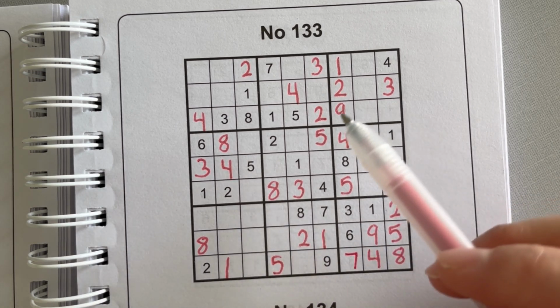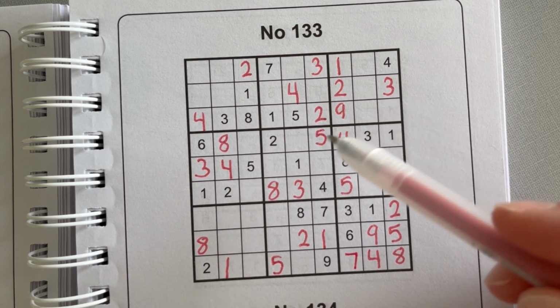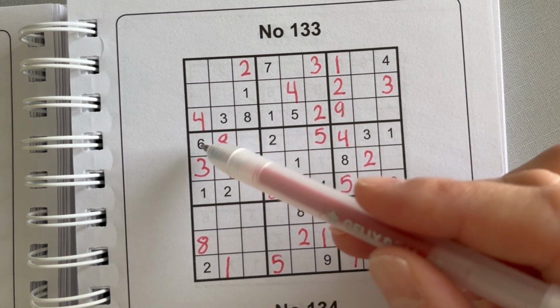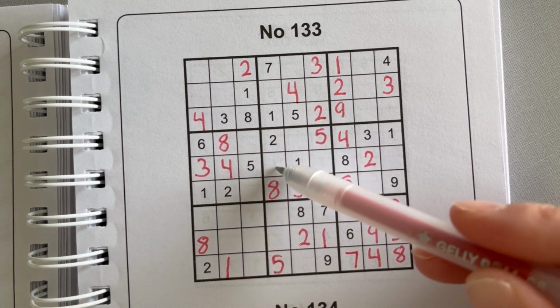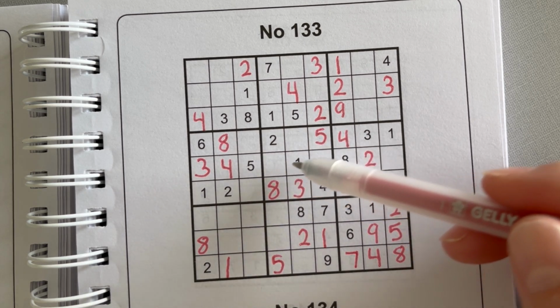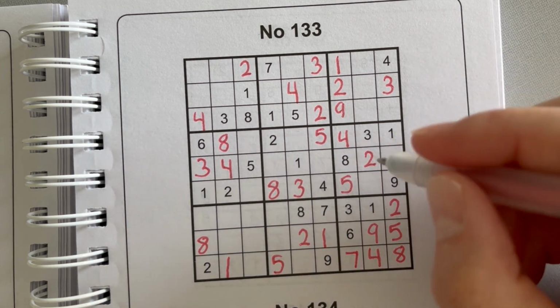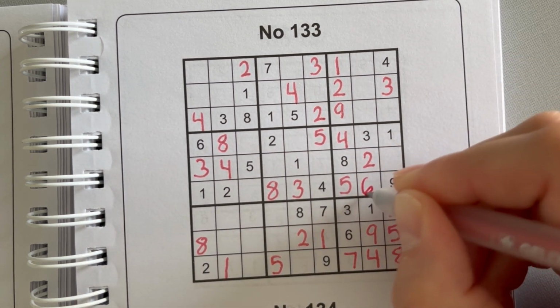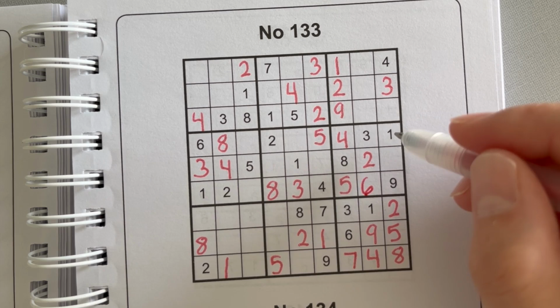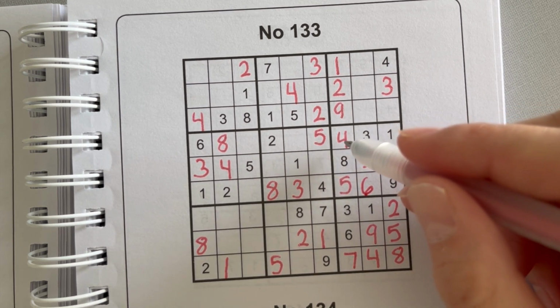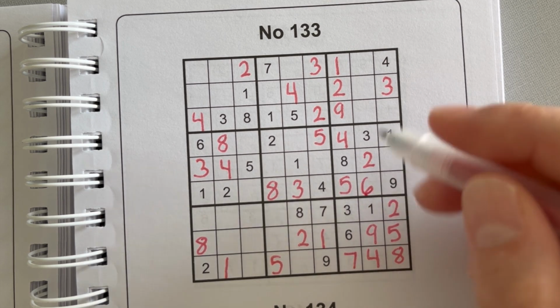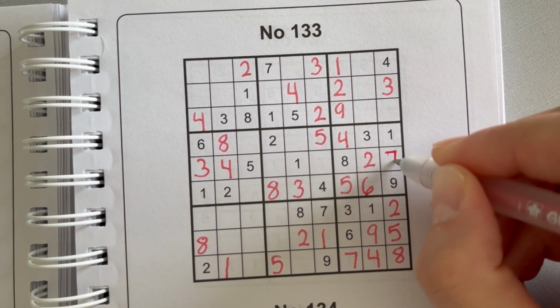Okay, so now we'll look at 6s. There's a 6 in this row. That means one of these two will be a 6. So now there's a 6 in this row, which means here's my 6 here. And to finish off this square, I have 1, 2, 3, 4, 5, 6. That's 7.